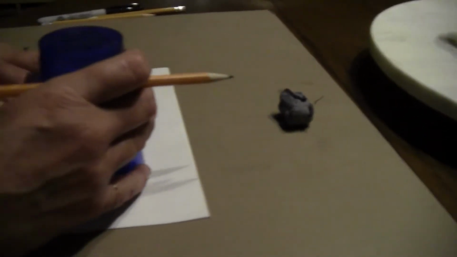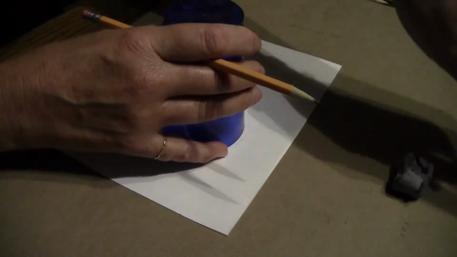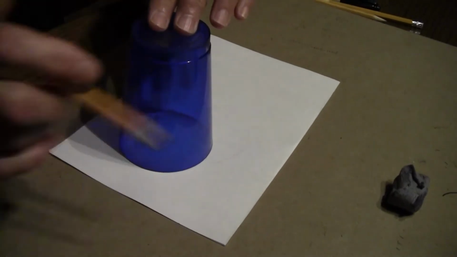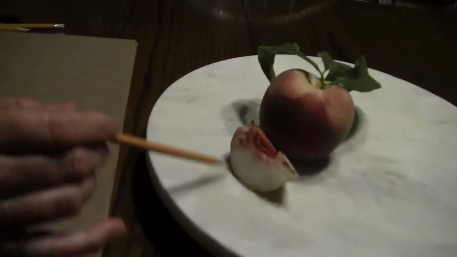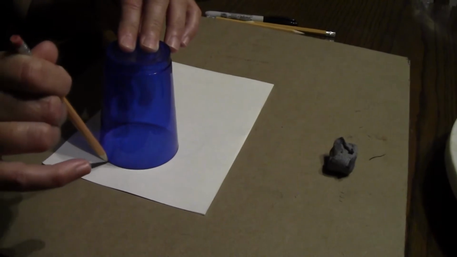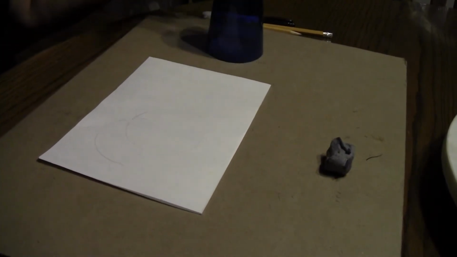So to do that, I'm looking where my peach is. It's a little more to the right, and it's lower on the page. And I'm not going to draw the whole circle of the cup, but I'm going to get the curve for the bottom of the peach, so I have an idea about where I will start that. And again, I'm drawing pretty light. We're going to be drawing over the top. When we're finished, we won't see that much.